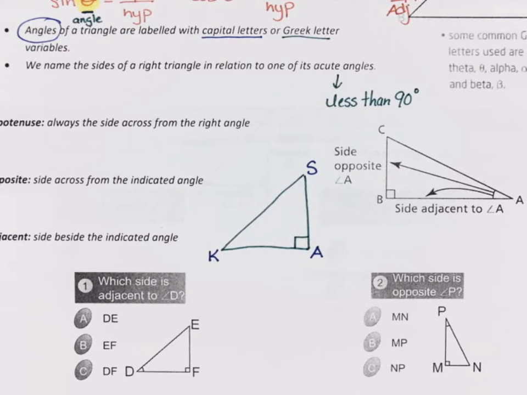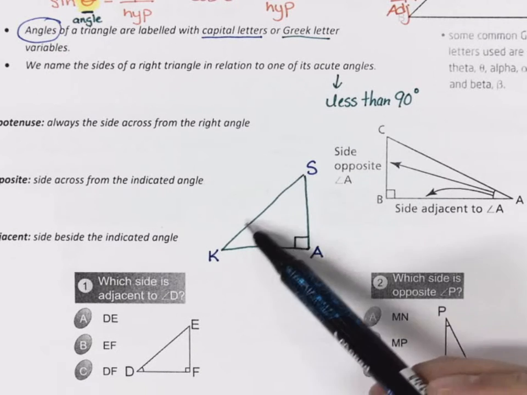Okay, capital letters. Now, the side across from its angle, so the side opposite to the angle, is labeled with the lowercase of that letter. So the hypotenuse of this triangle, would you all agree that the hypotenuse is KS?